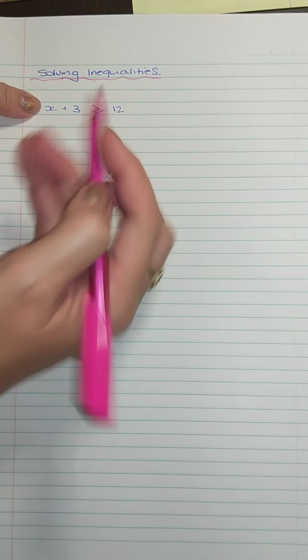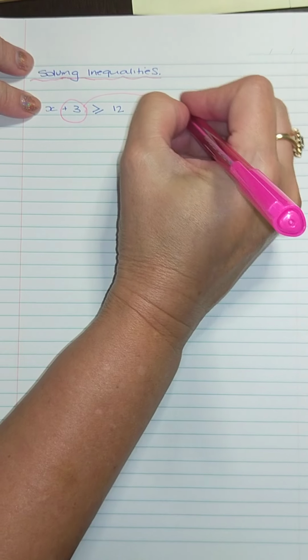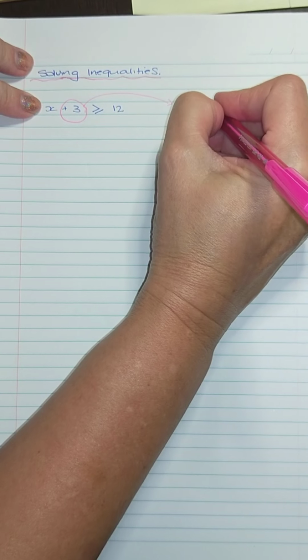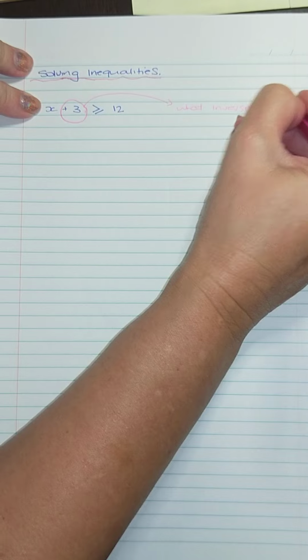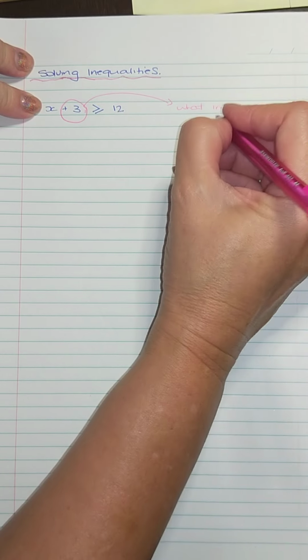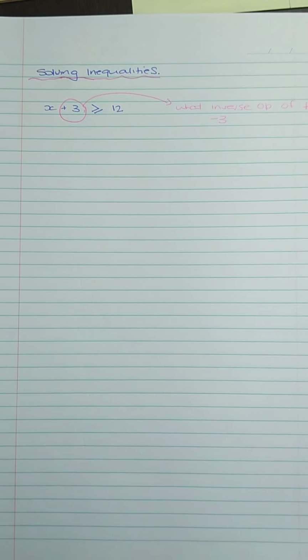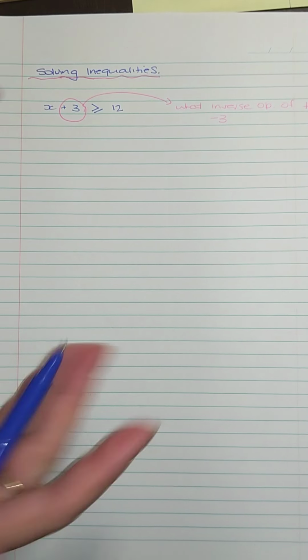To get x by itself, we do have to move this plus 3. So we're going to ask ourselves, what is the inverse operation of plus 3? Well, the answer to that one is it is minus 3. So we're going to take 3 away from both sides of this inequality.